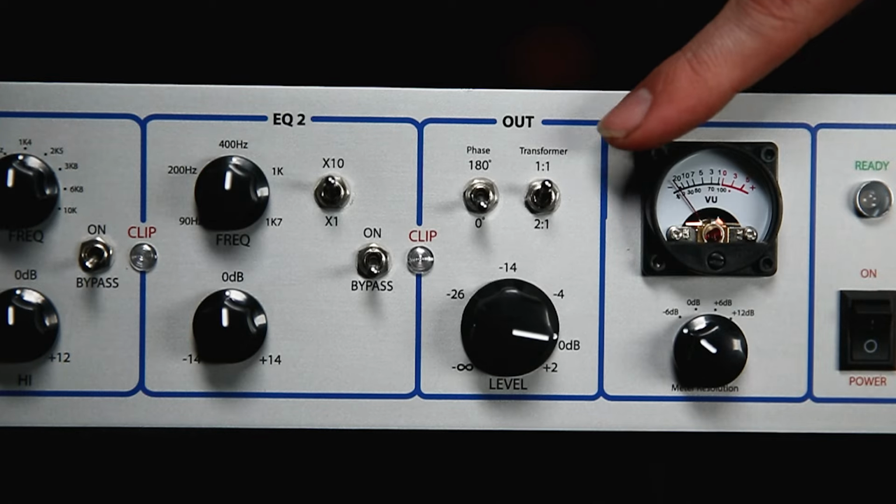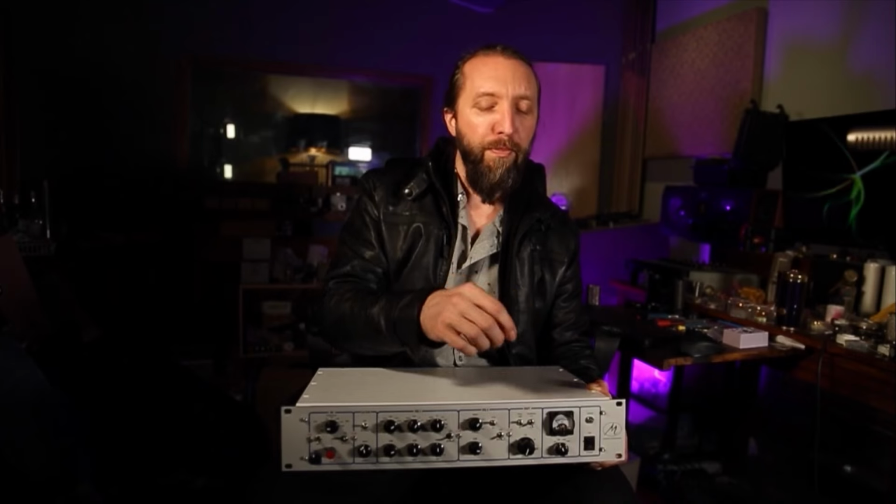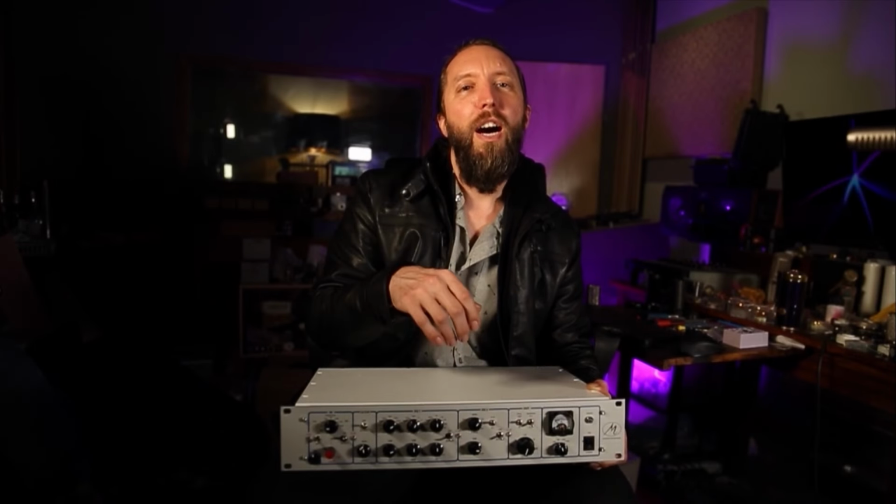We also have here what we call 1-to-1 and 2-to-1, which is essentially our output transformer. The 1-to-1 is default. You're just passing your signal through the output transformer. When I switch in the 2-to-1, I'm now turning the output down 6 dB, and I'm also reshaping the high frequencies and the low frequencies.